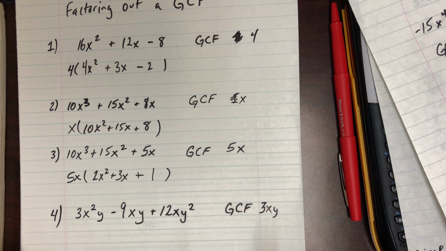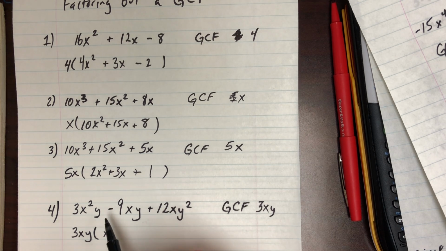So when I go to factor out my GCF, I got my 3xy. And now I just divide. So 3 divided by 3 is 1. X squared divided by x leaves a single x. And y divided by y is 1. So the only thing left there is the x. Now I bring down my negative sign. 9 divided by 3 is 3.